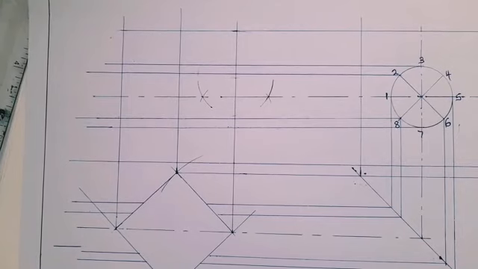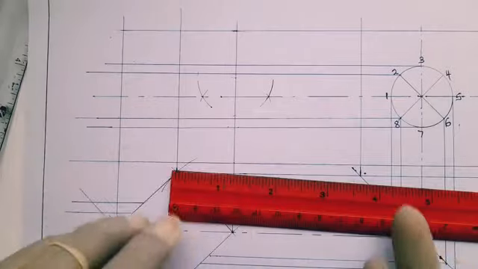Now the question was, a square prism of height 65 was going to be bisected by a cylindrical solid of length 65 millimeters. So we need to know half of 65, which is 32.5. So we just measure that 32.5 from the center of the vertical.